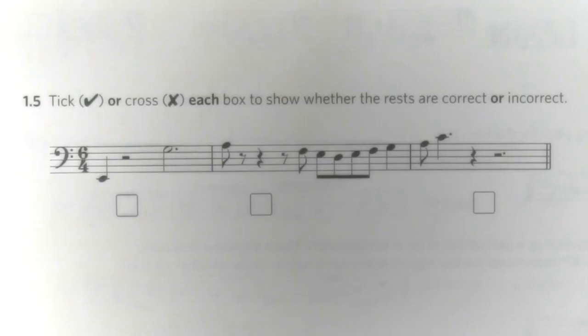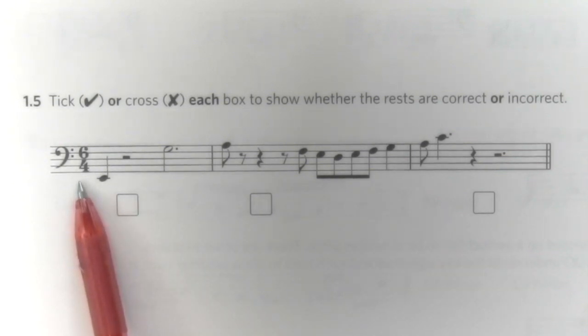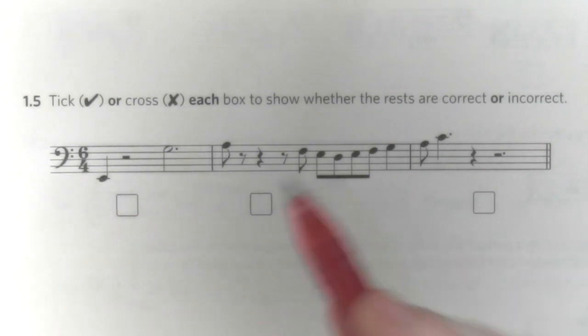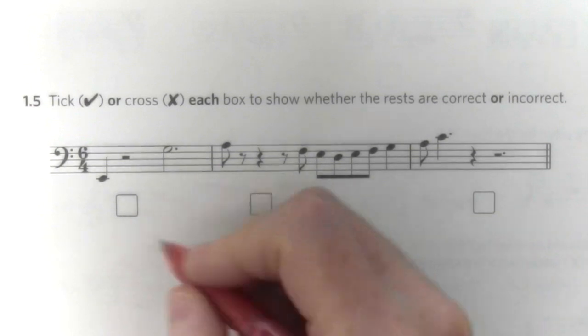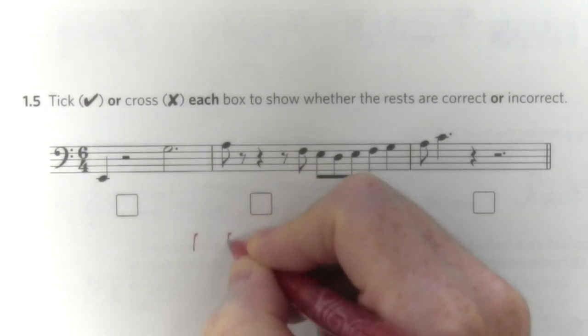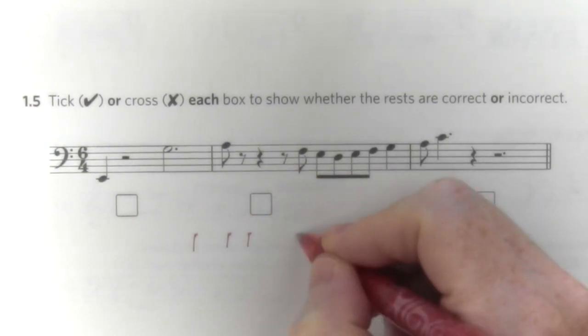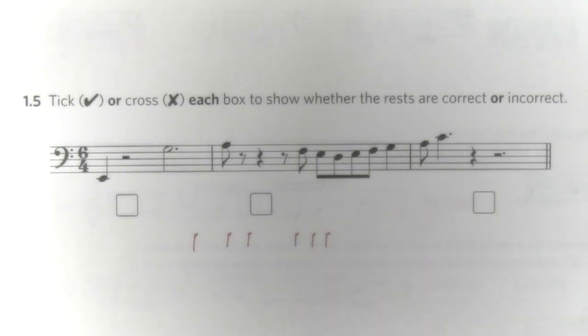Next question. We need to tick or cross the boxes to mark this paper as if we were the teacher of an imaginary student. The time signature is 6/4, which means a compound time based on crotchets. We should have 1, 2, 3 crotchets, and then 1, 2, 3 crotchets.